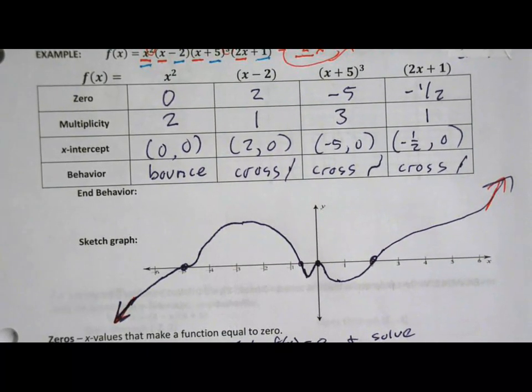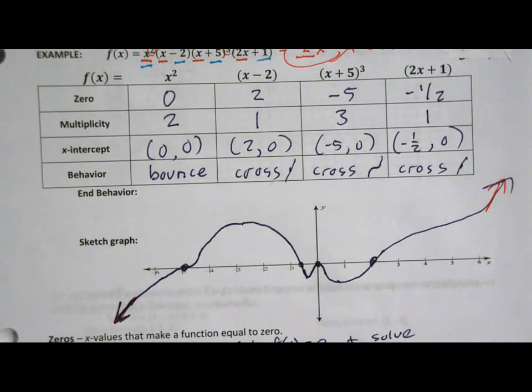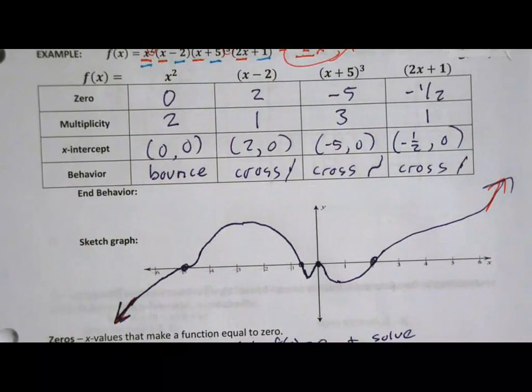Now, is that exactly what this graph looks like? No. You type this into your calculator and you're not going to see something that looks exactly like that. However, you will see it crossing and bouncing at those particular points. Just for fun, let's go ahead and type that in.